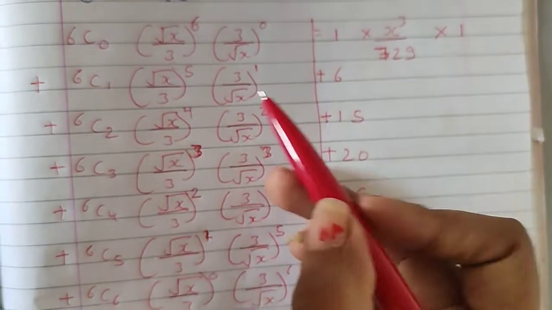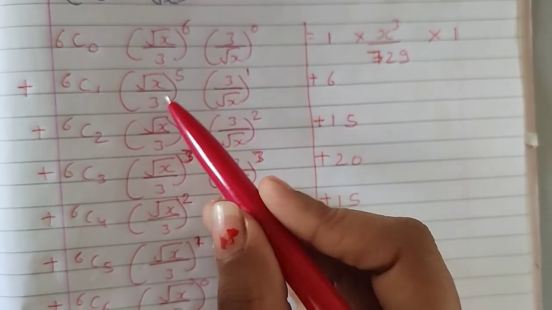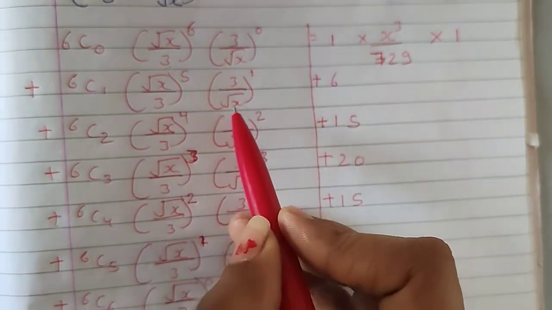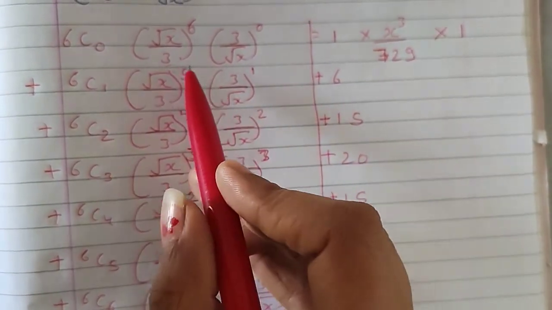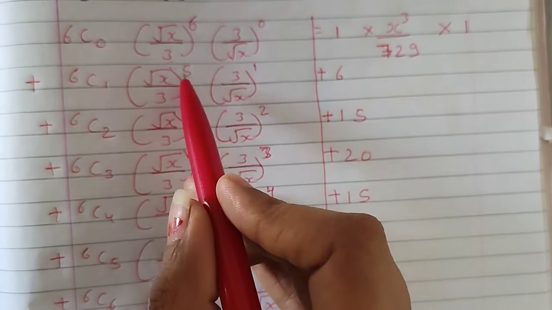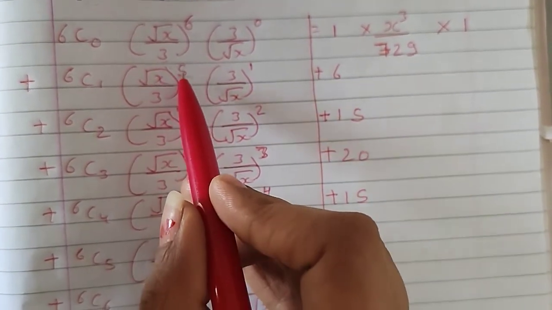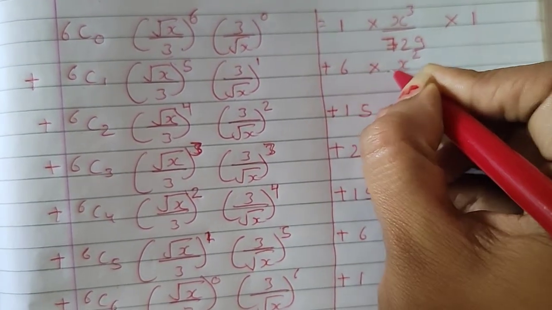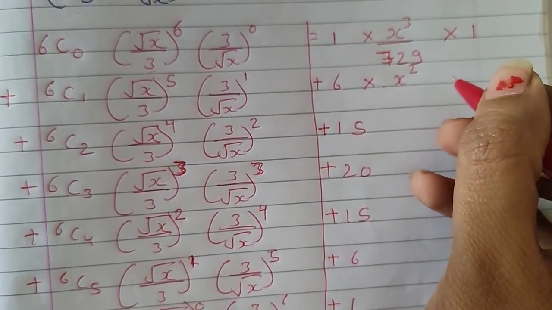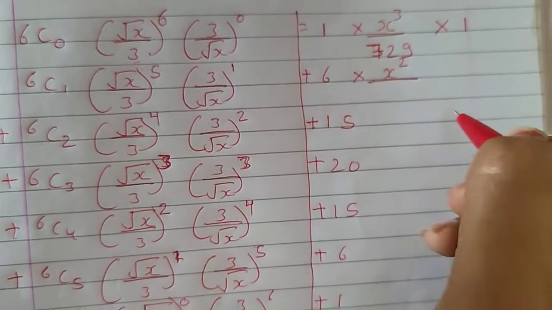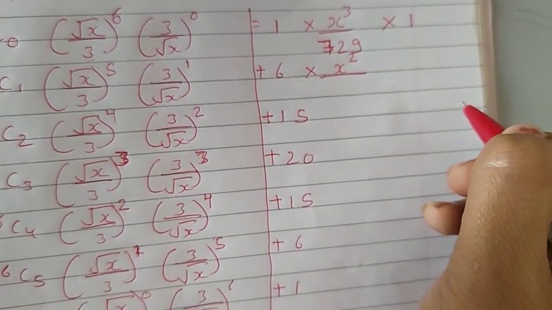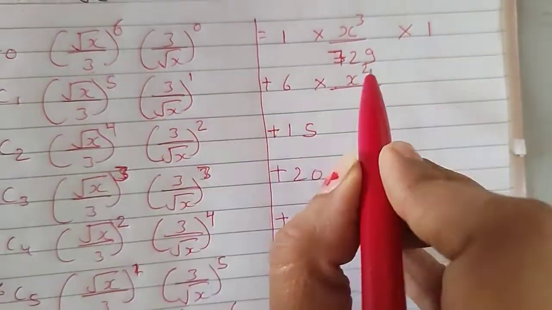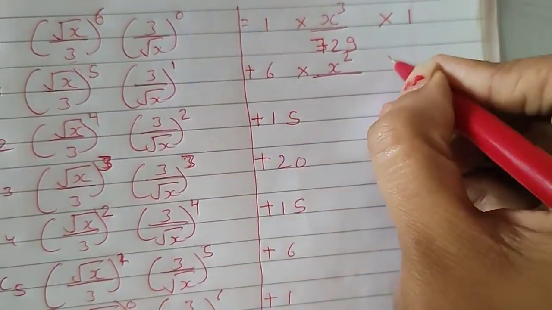Then second, root x raised to 5 upon 3 raised to 5, and here it is 3 raised to 1 upon root x. So one root x will get cancelled, and 5 minus 1 is root x raised to 4, so that will give you x square upon. Or we can also solve it by writing it out and then doing the cut.